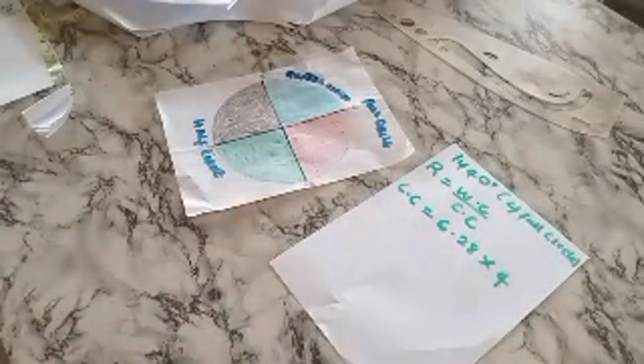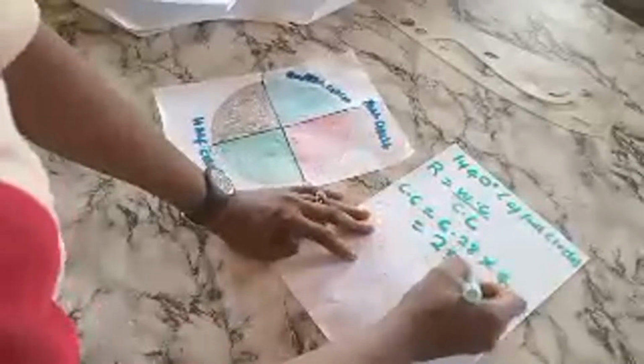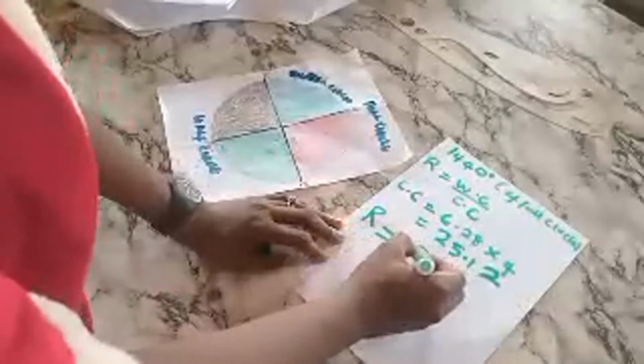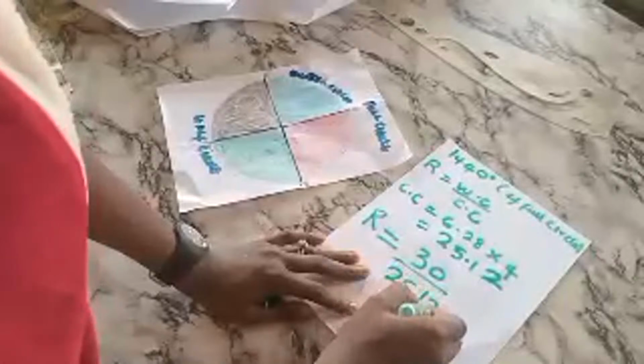So now it's going to be 6.28 times 4, for 1440 degrees, and this gives you 25.12. So 25.12 is what you'll be using to divide your waist circumference. The radius equals 30, the waist circumference I'm using here, divided by 25.12.